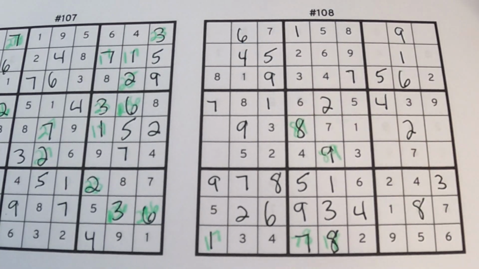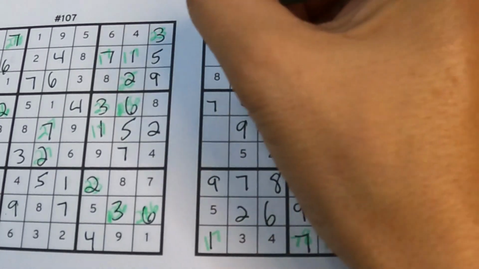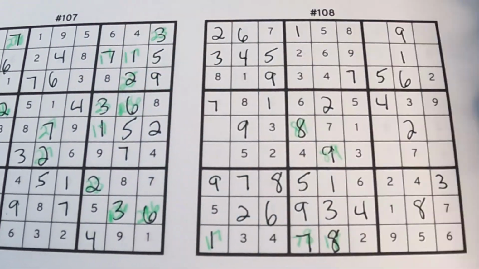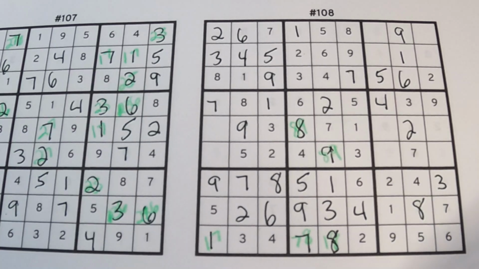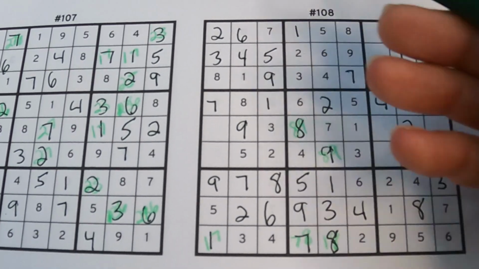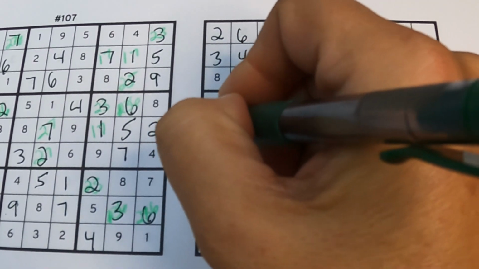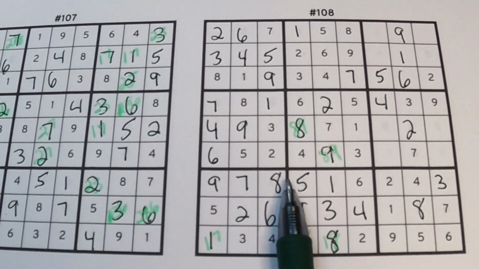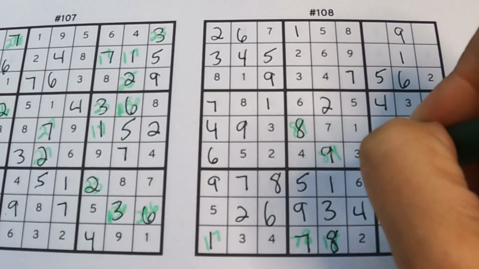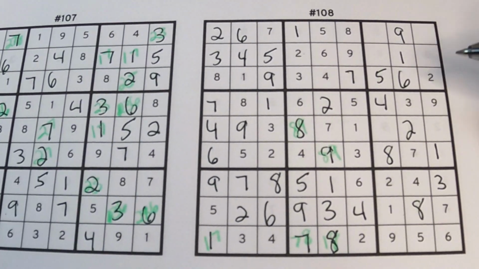For this box now, we're missing 2 and 3. We've got a 2 here, so 3, 2. For this box, we're missing 4 and 6. We've got a 4 here, so 6, 4. For this row now, we're missing 1 and 8. We've got a 1 here, so 8, 1.